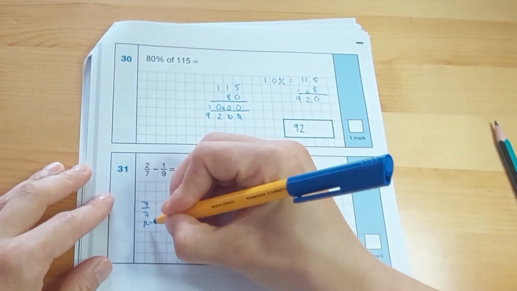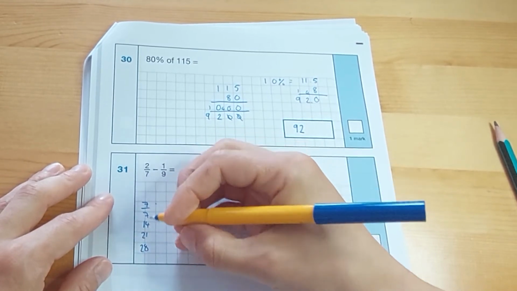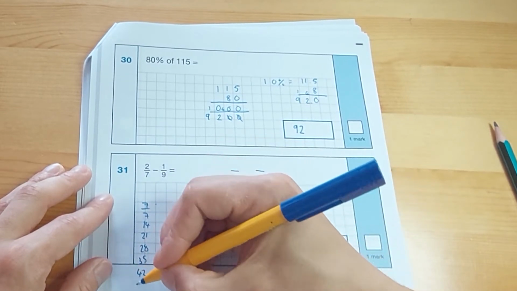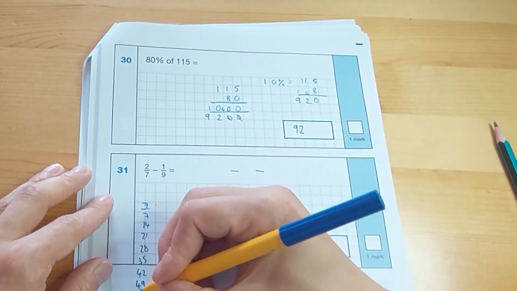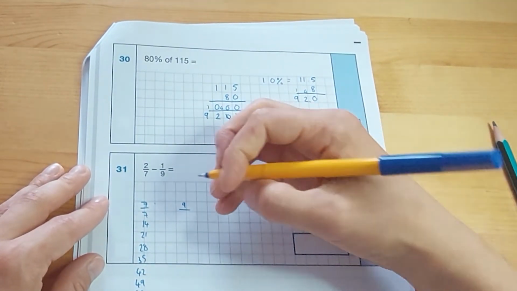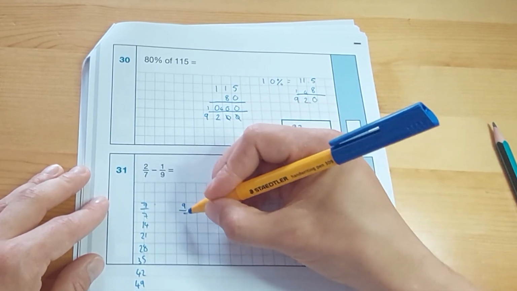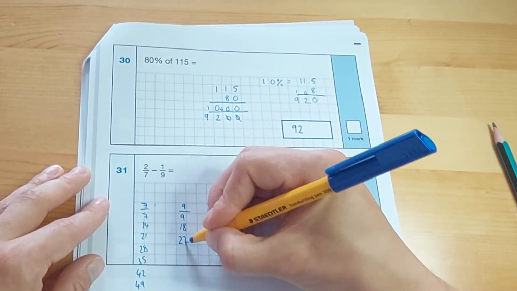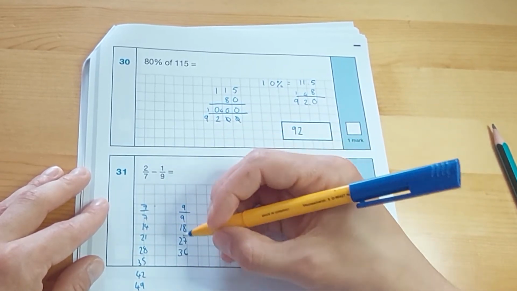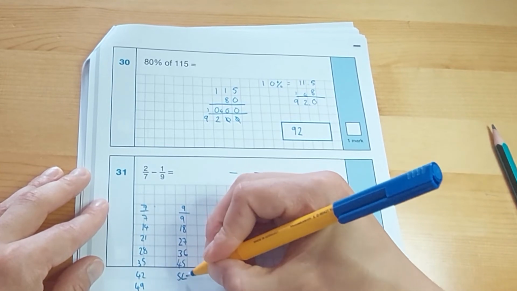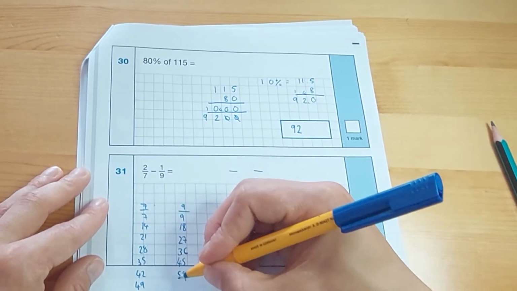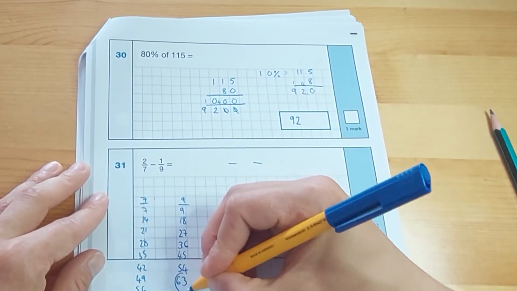7, 14, 21, 28, 35, 42, 6 sevens are 42, 7 sevens are 49, 8 sevens are 56, and 9 sevens are 63. Now, interestingly, if I know it's 7 and 9, I'm going to guess that the lowest common denominator is going to be 63, a combination of multiplying those together. 45, 54, 9 times 6 is 54, 9 times 7 is 63. And there you have it, 63.